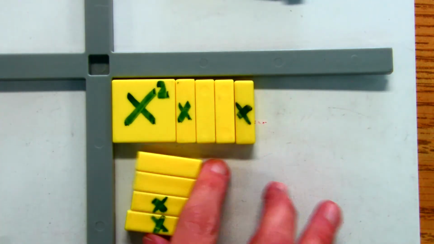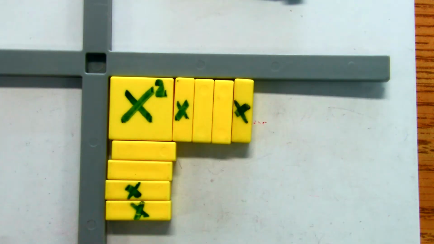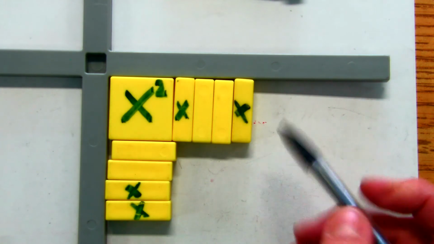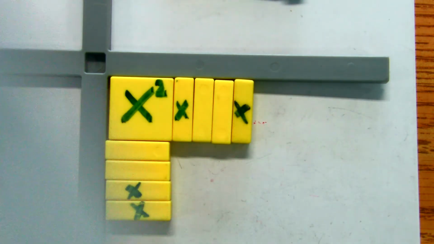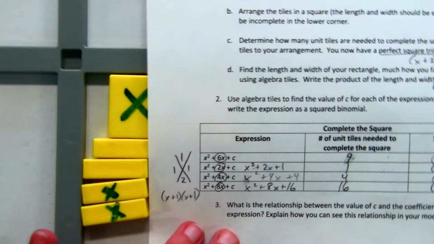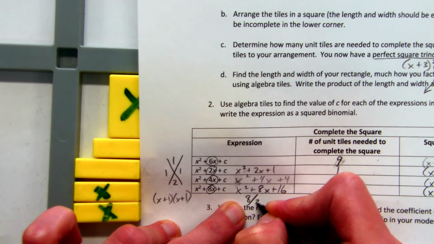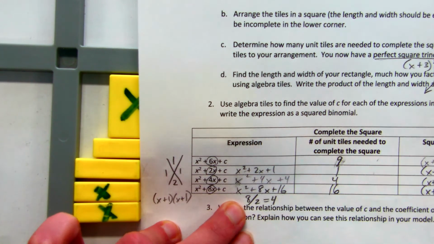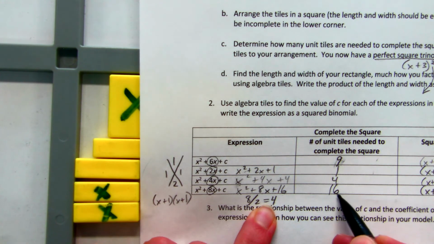A way to say that with math is that we divided that number by 2. So I took 8 and divided by 2 and got 4. So I'm going to write this down on the paper just to keep track under this. So I took 8 divided by 2 and I got 4. And then somehow I'm going from 4 to the 16.